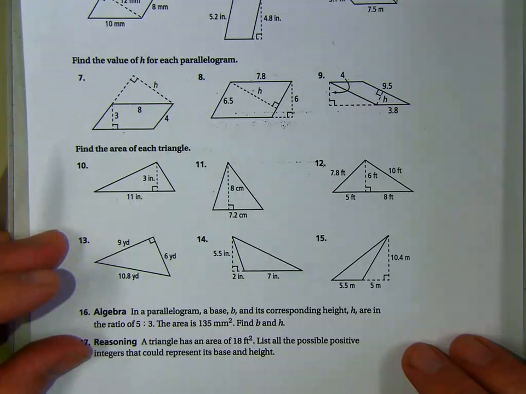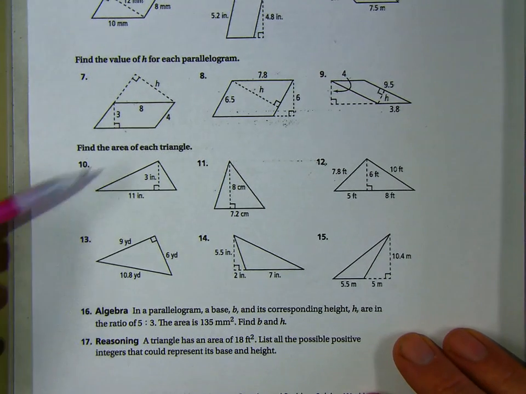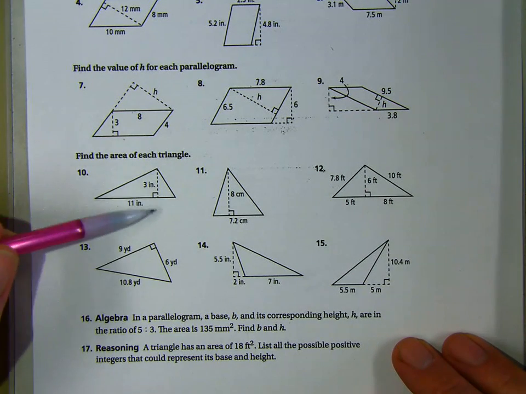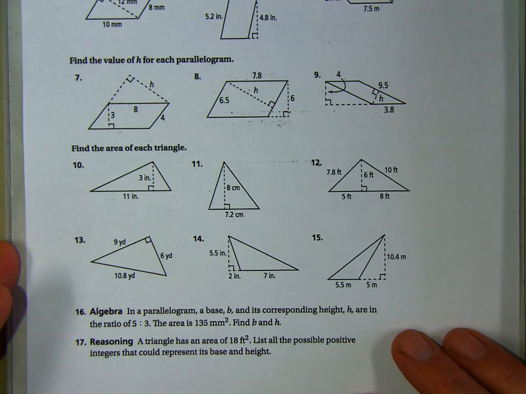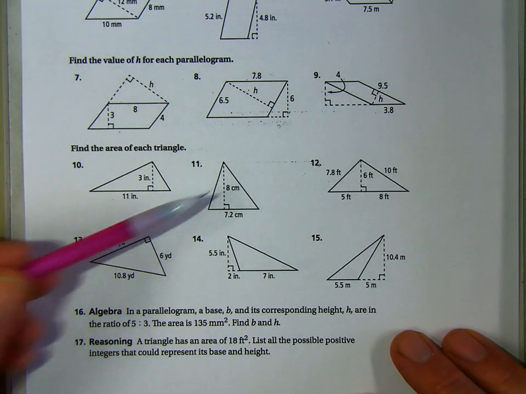This next section is find the area of the triangle. The area of the triangle is 1/2 the base times the height. The base in this problem is 11 inches. The height is 3 inches. Okay, so it's the altitude from that base to the vertex opposite of it. Okay. This one, the base is 7.2, the height is 8.